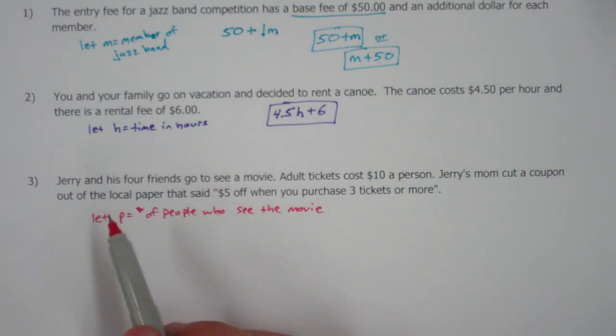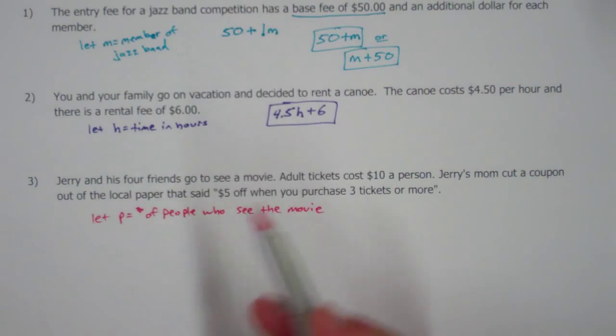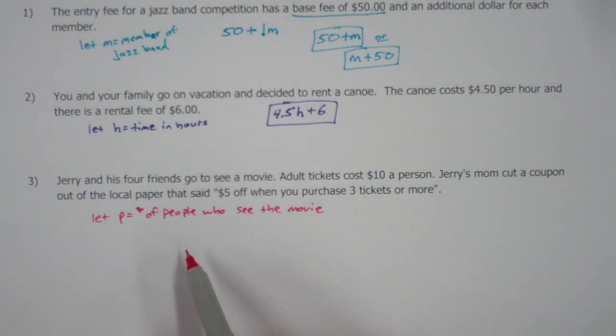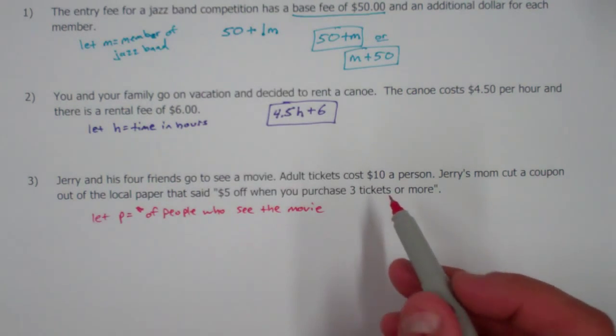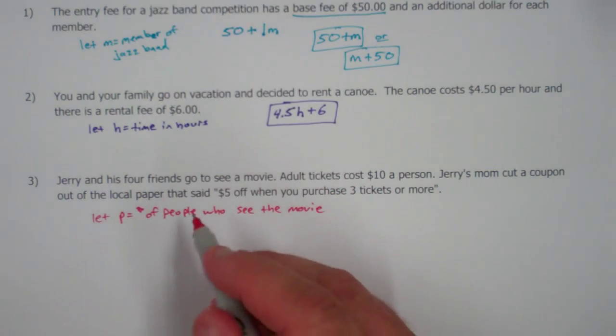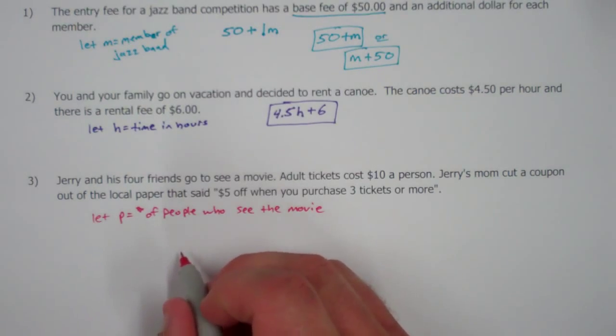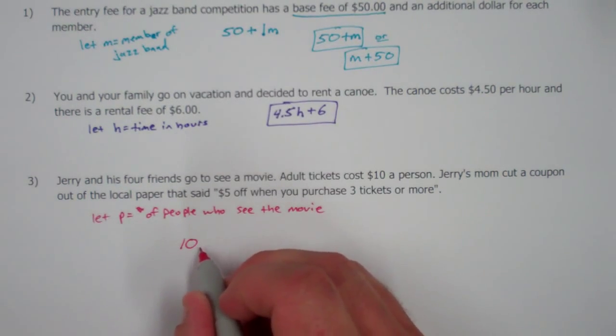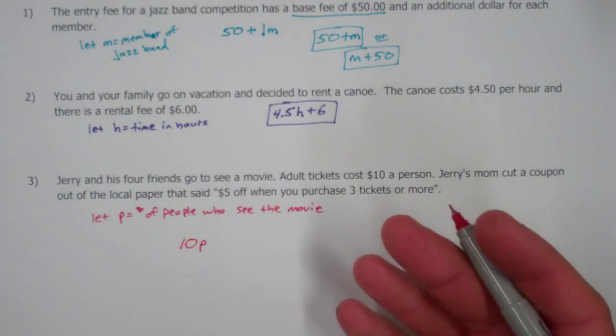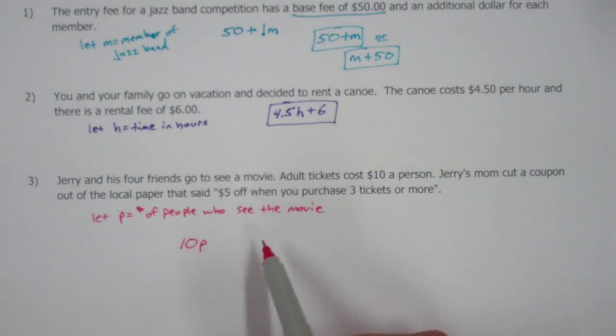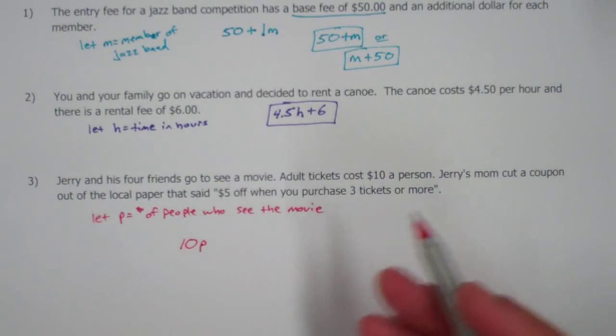I think it's nice though if you use something that reminds you of what that variable stands for. And so the cost of the adult tickets is $10 a person, or per person. So this is a rate, and we're going to write that as 10P. In other words, if 5 people, like this scenario, go to see the movie, it would be 10 times 5, or $50.